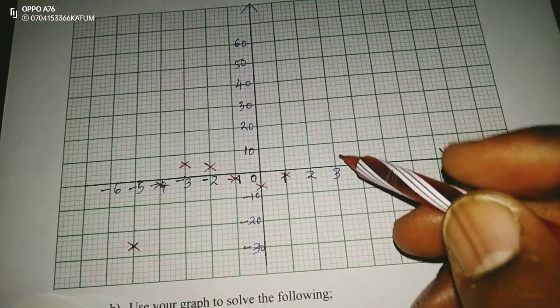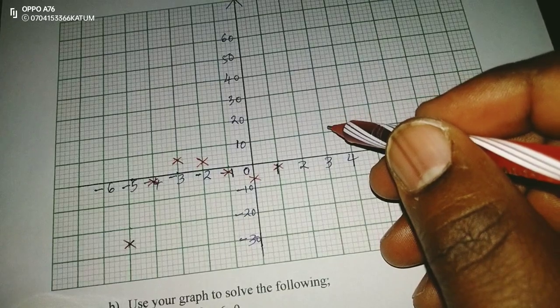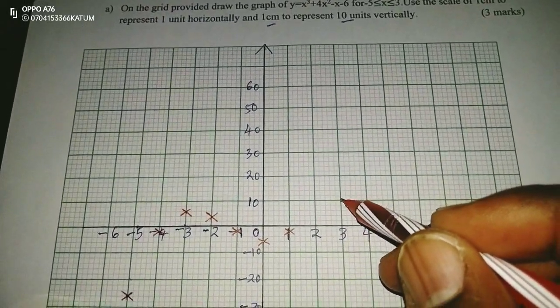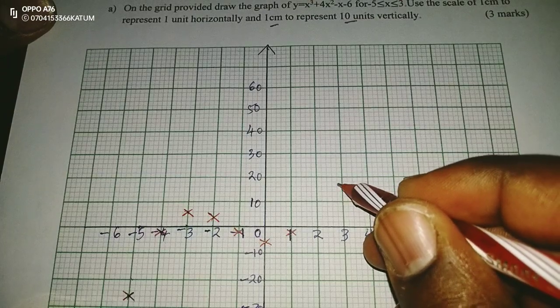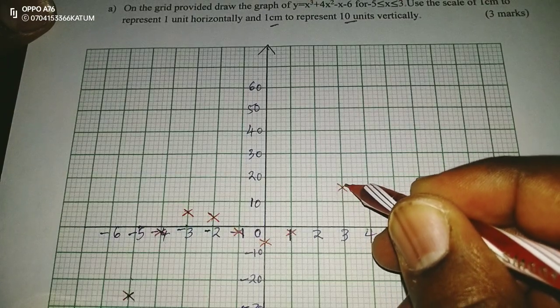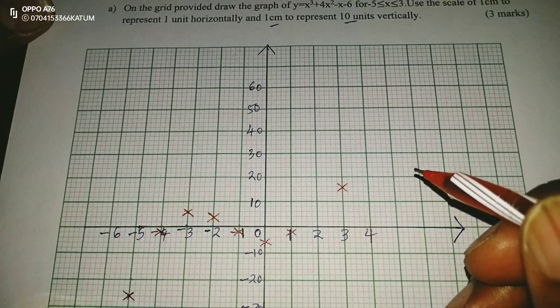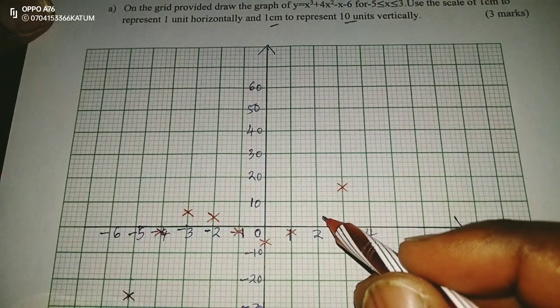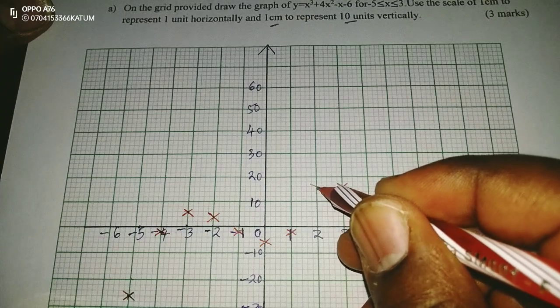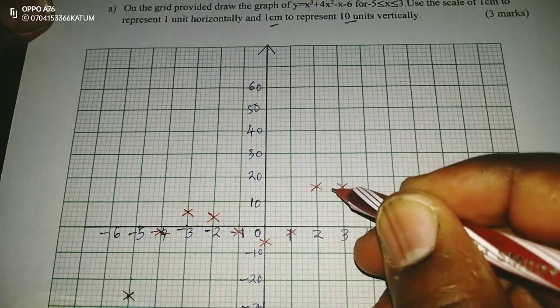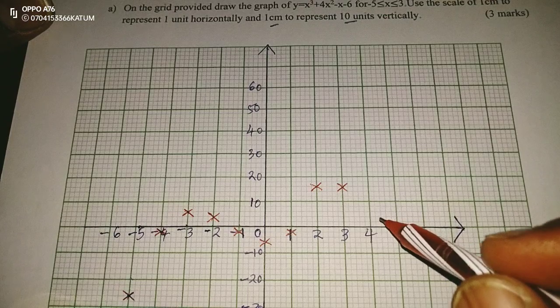The other one is 2, +16. So 2 and 16. 16 must be after 10, we go 3 complete small squares. This is going to be our 16. It should be 216, sorry, 216. The coordinate should be here.